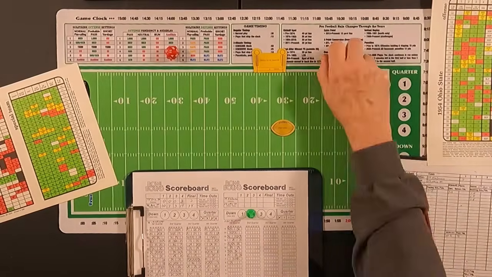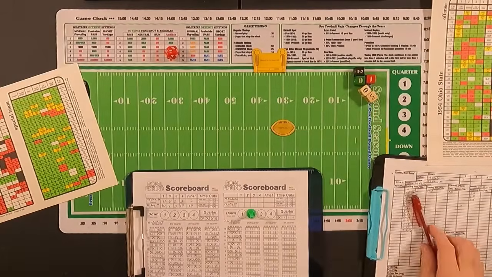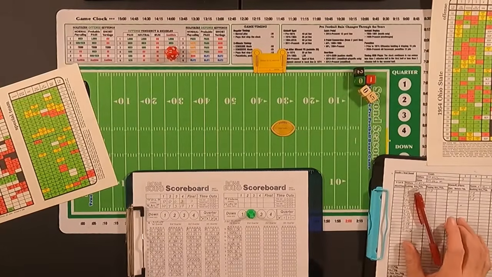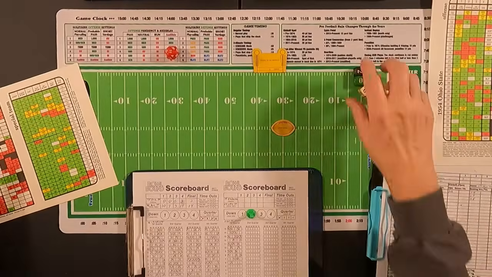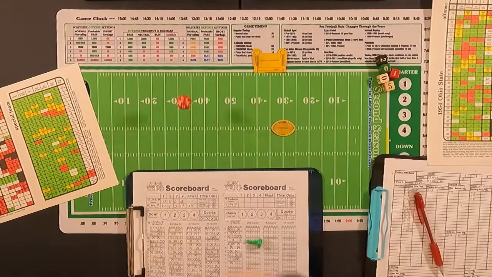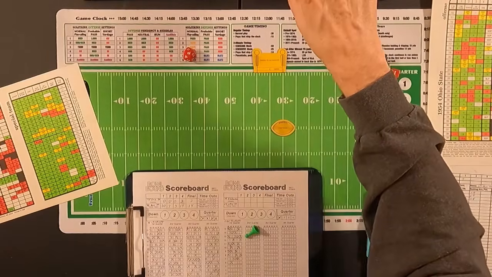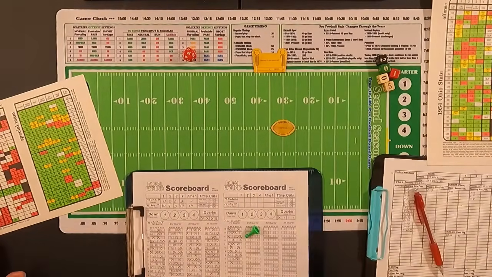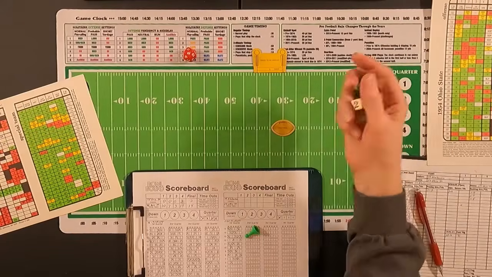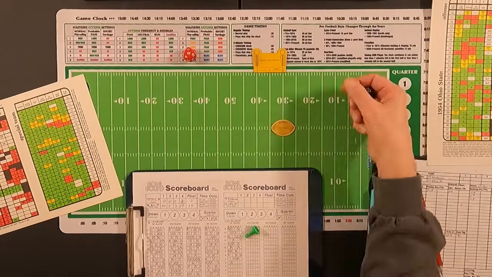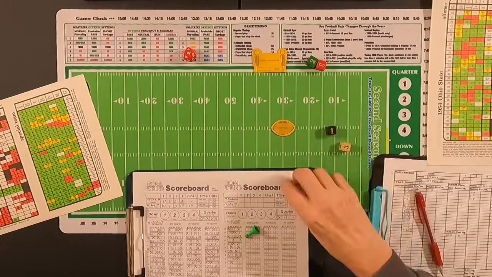All right, here we go. I'm going to run that line plunge now. He's going to take a 9. And the 9 is D, short pass. Okay, so he's running a D and I'm running a line plunge. Oh, he got a 5. That'll be interesting.